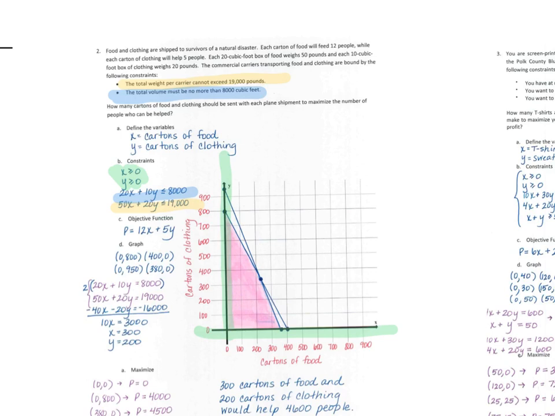Now our objective function is whatever you're trying to maximize. So here it's saying maximize the number of people who can be helped. Well, that's when we're going back and figuring out, okay, how are we helping people? We can feed, we can clothe them. How many with each carton of food and clothing accordingly. And this is going to be the only function that has 3 separate variables in there. So that's how we read through the top half of the answer key.